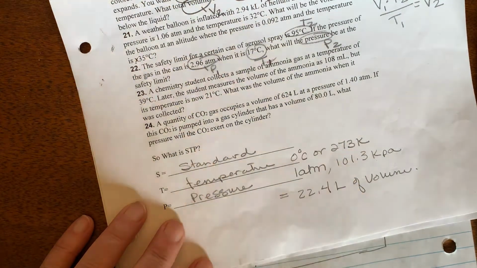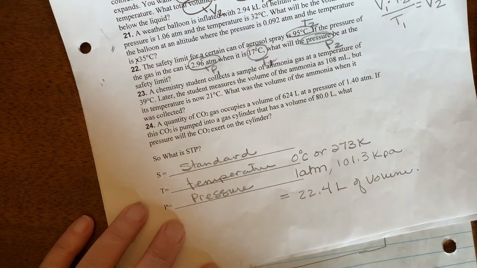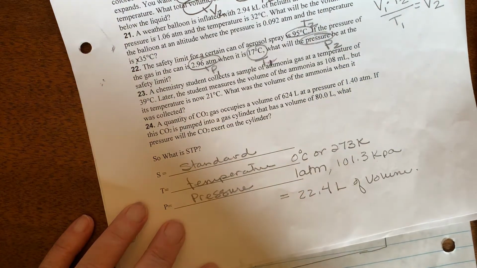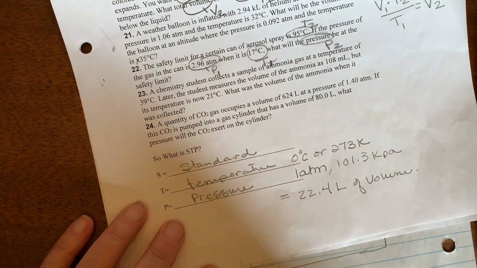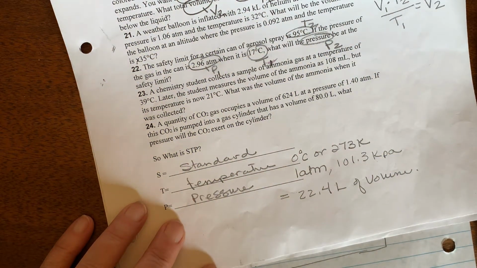So if you're reading a problem and it says we have a sample of ammonia gas at STP, you know automatically that it is at these conditions. It's just a shortcut. You don't have to say at 1 atm or at 22.4 liters. If it's at STP, all of these conditions are true. So with that in mind, I'm going to let you work on 18, 21, 22, 23, and 24.